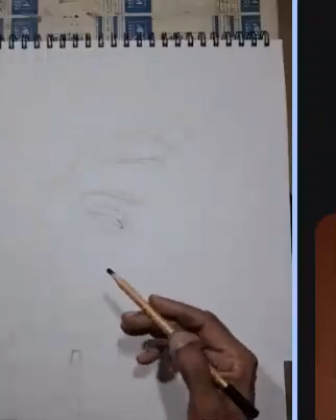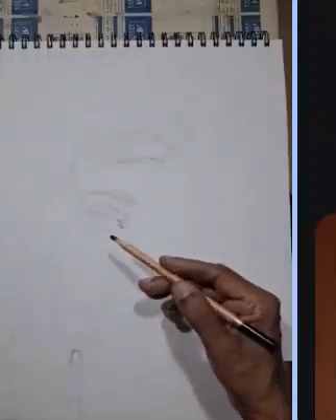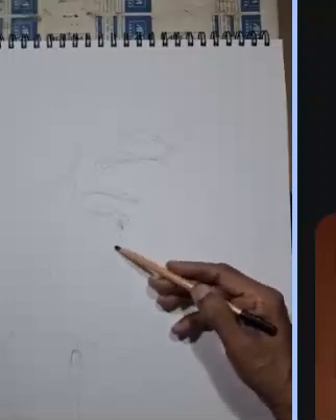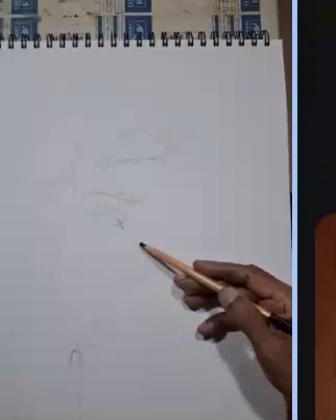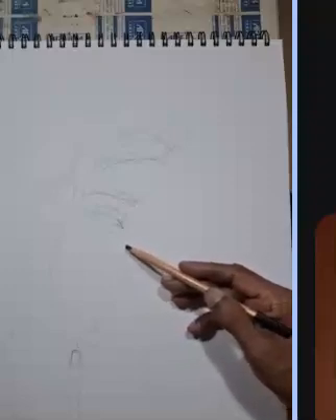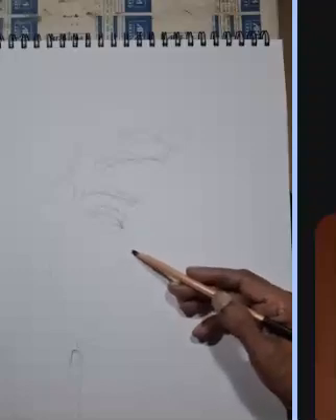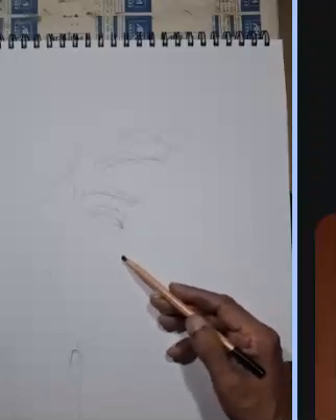Okay, so from here, let's just take it like that. After that, we'll give the dimension. From the center, it's slightly off, not very off, slightly off.